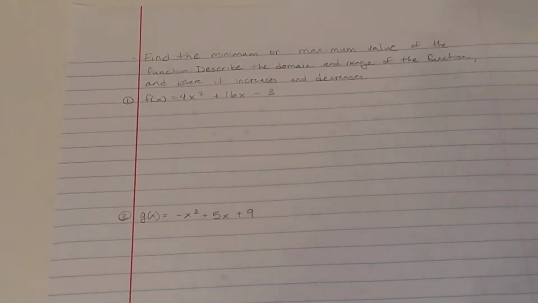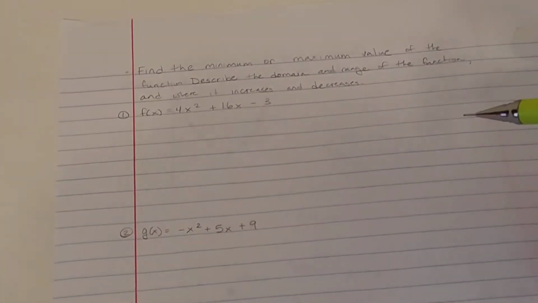So here we're going to look at finding the minimum and maximum and then the characteristics of the parabola using that. Okay. So find the minimum or maximum value of the function, describe the domain and range of the function, and where it increases and decreases. Okay, so let's start with the minimum or maximum.